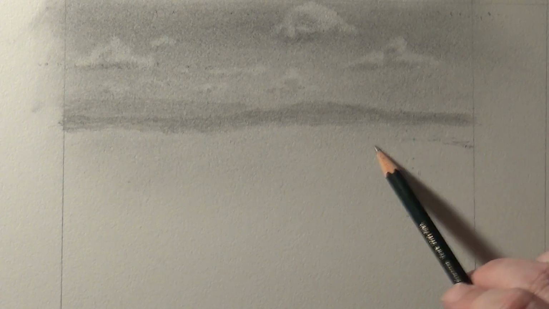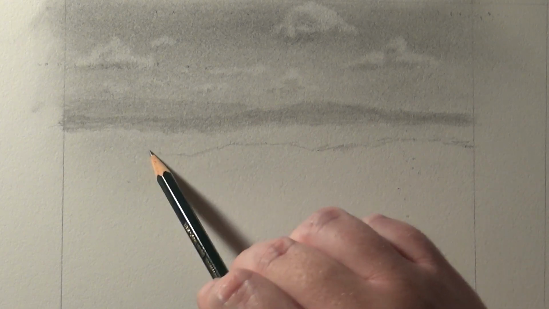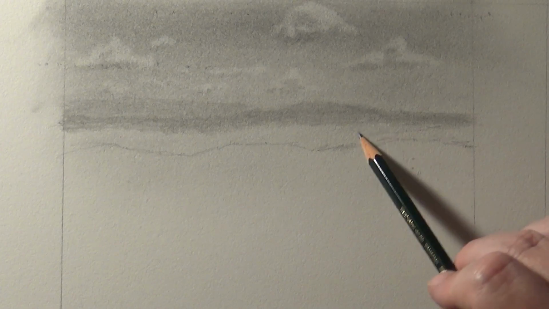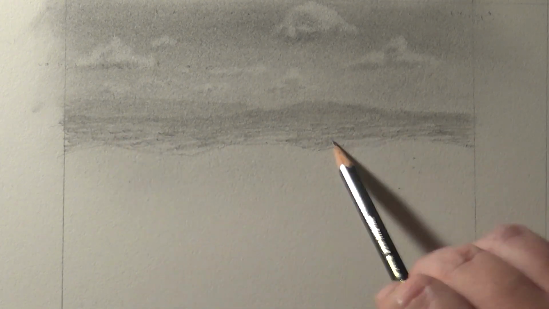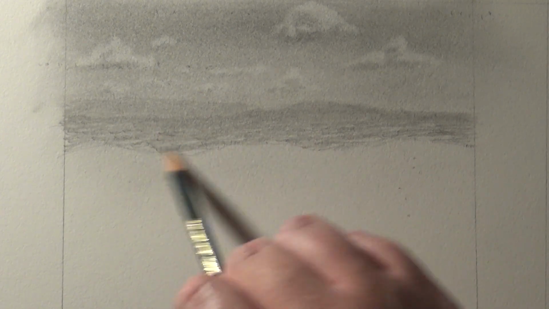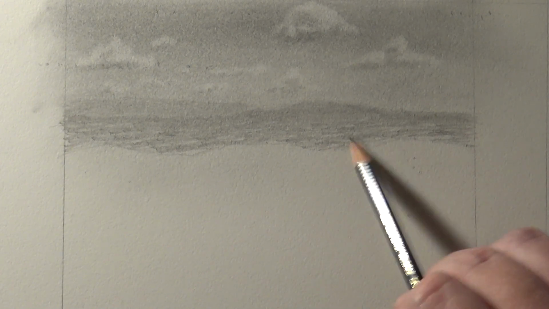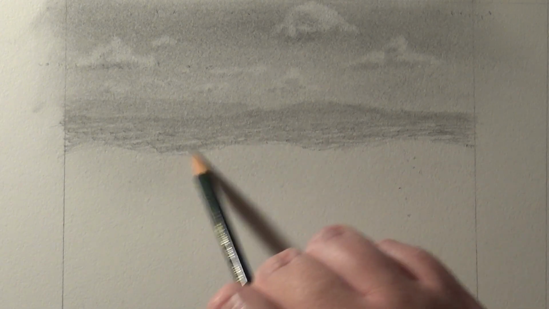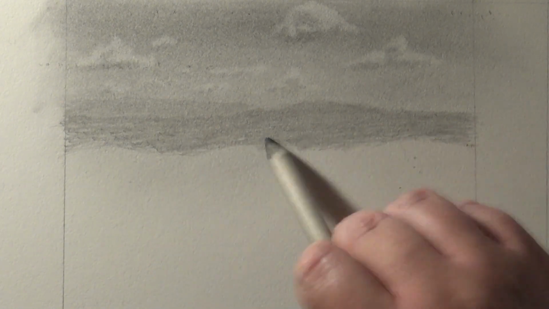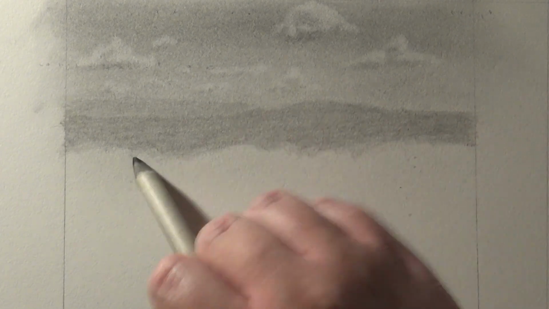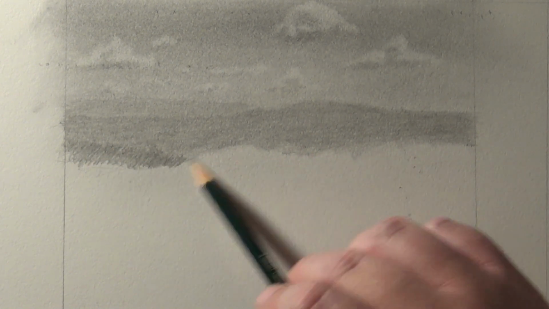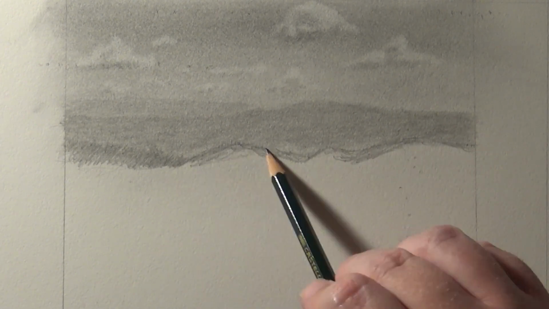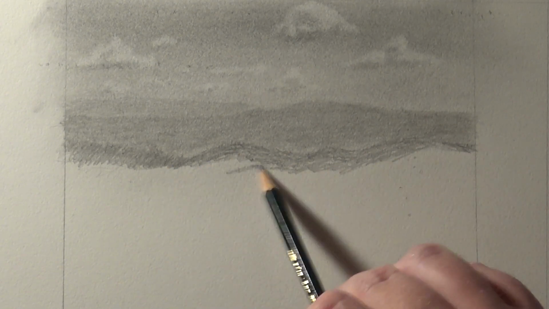After finishing the sky, I proceed with the landscape. Each ridge I gradually make darker as I work towards the foreground.